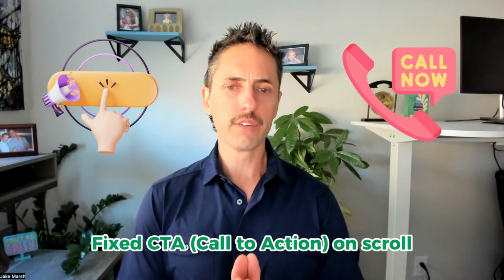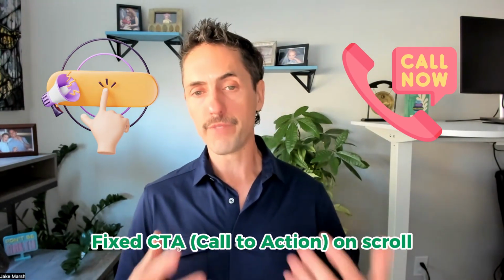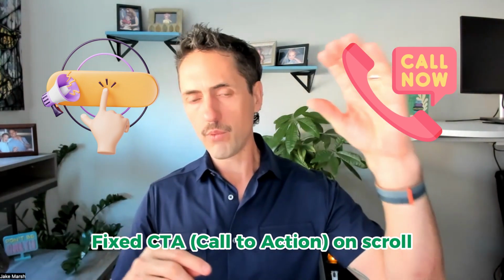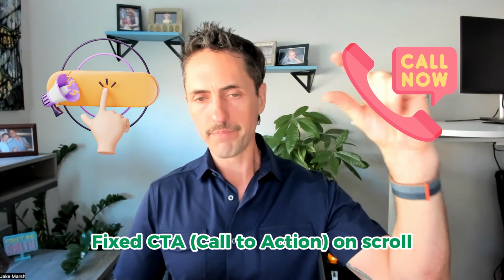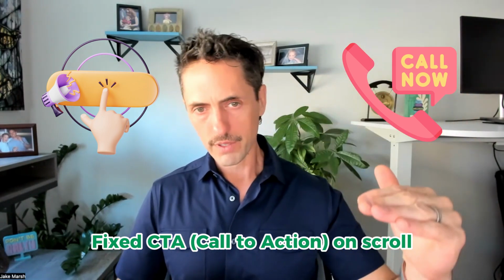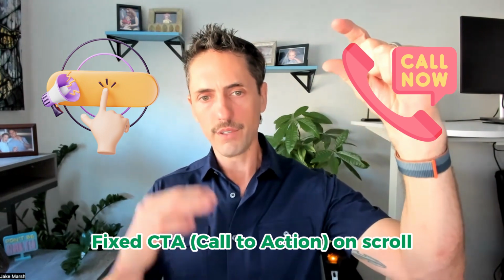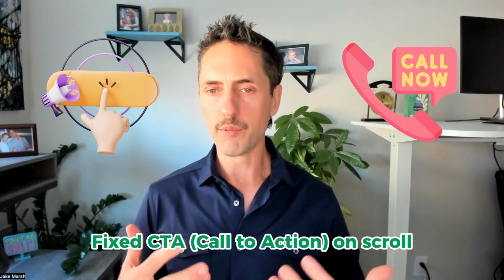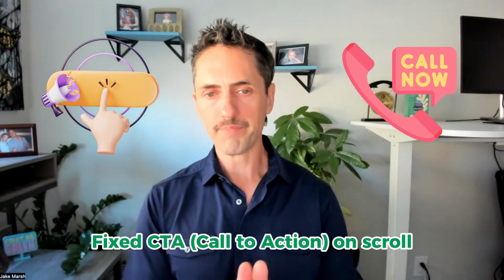The call to action, which is the CTA, so a fixed call to action. That would mean if you have a website with a phone number at the top, that's what you're encouraging people to do, is call you. If they scroll, that should stay there. You don't want me to lose track of that number. So we should have a fixed call to action, even when I'm scrolling on your website.